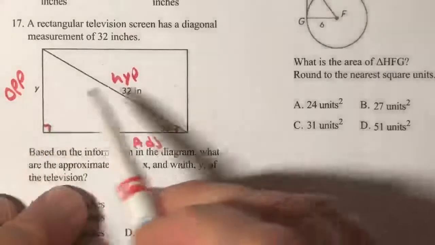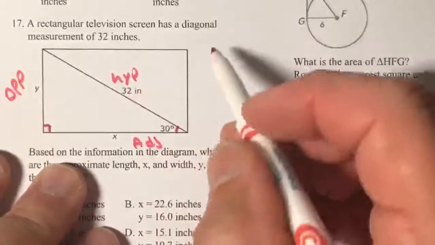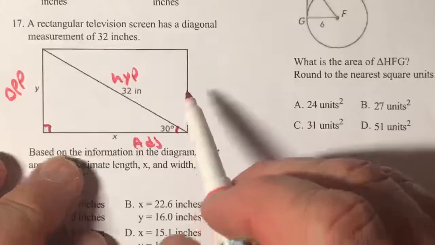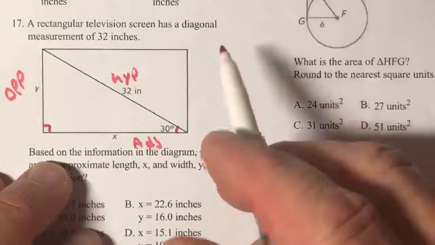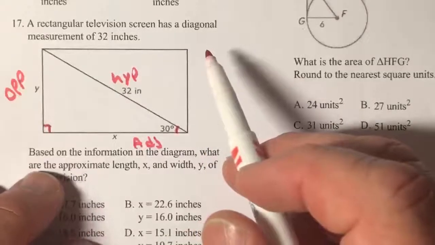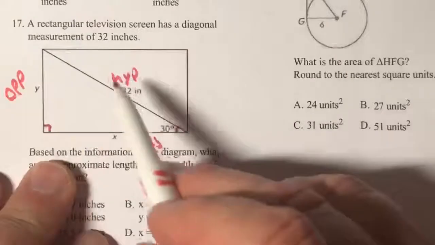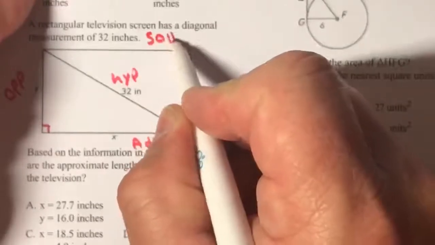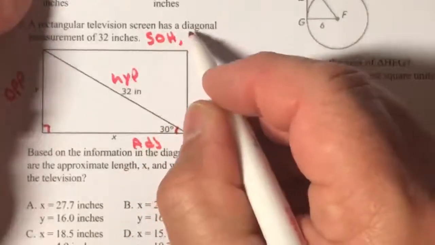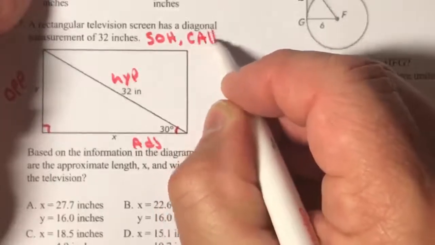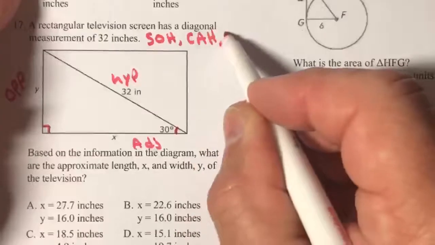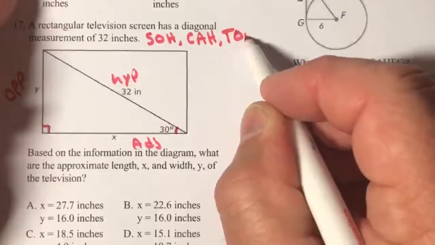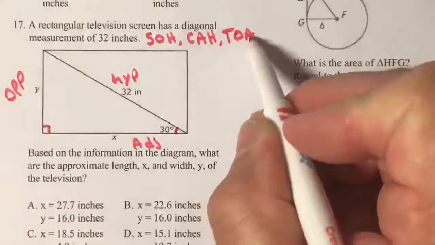We're going to be using opposite and hypotenuse. That is sine. That's SOHCAHTOA, which I showed you at the very beginning. S-O-H: sine is equal to opposite over hypotenuse. If you want to write this down, S-O-H, comma, C-A-H: cosine is equal to adjacent over hypotenuse, and then tangent is TOA: opposite over adjacent.